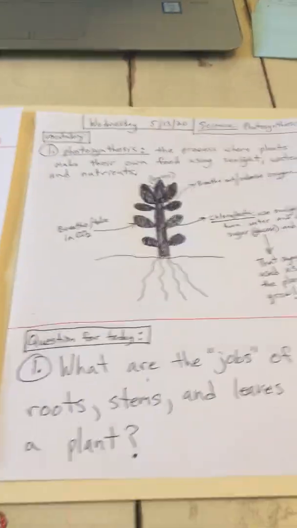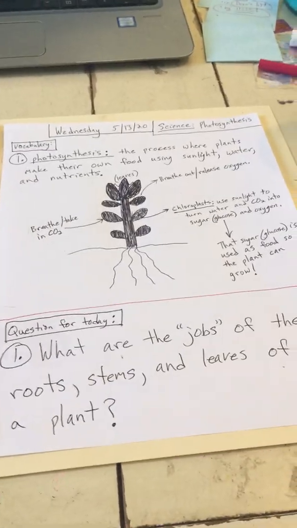Charlie is cuckoo right now. I don't know why, he's so excited. He's excited about photosynthesis, right?